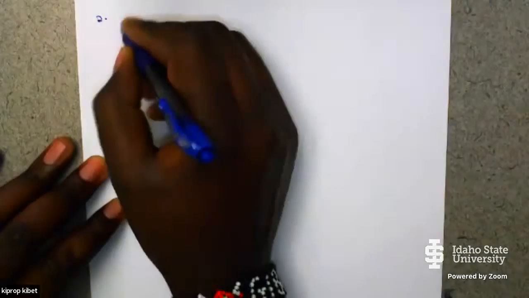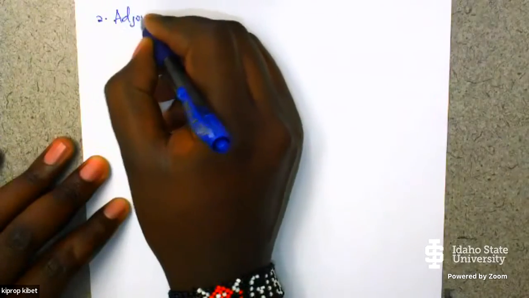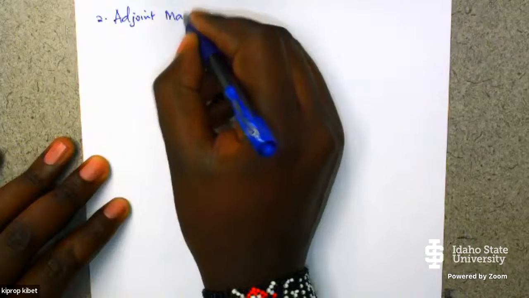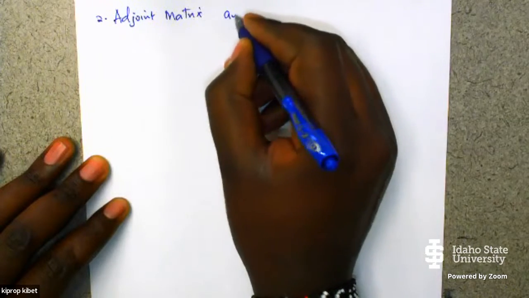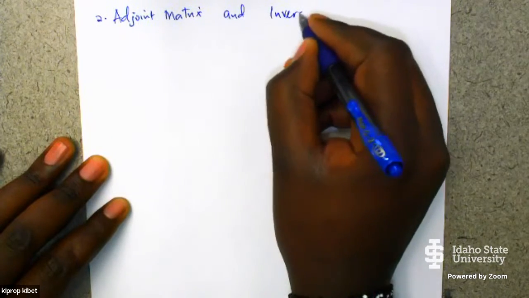Okay, let's come to the next section, which is number 2 here. This is the adjoint matrix and inverse.